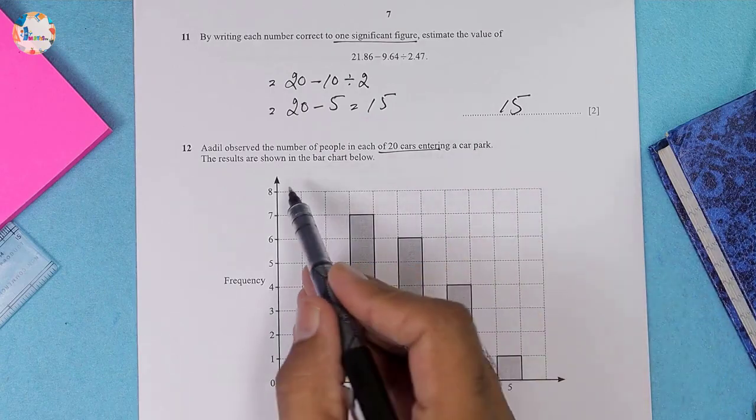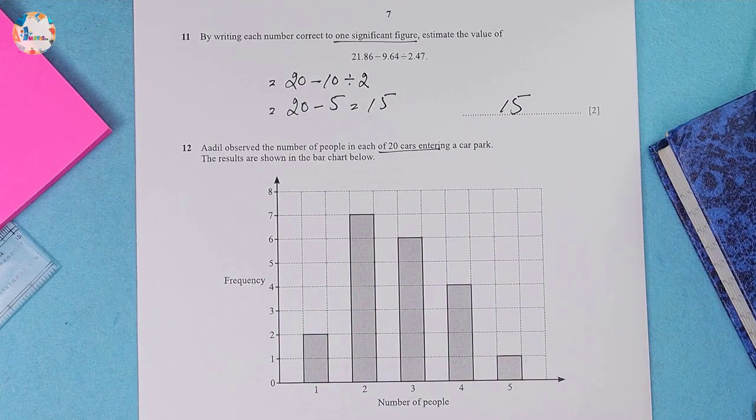Then question number 12, Adil observed the number of people in each of 20 cars entering a car park. The results are shown in the bar chart. So these are basically the results shown.